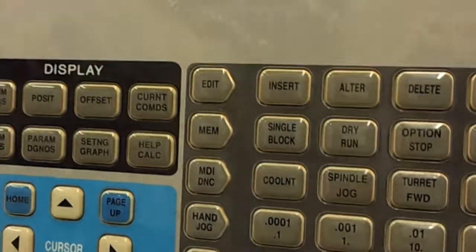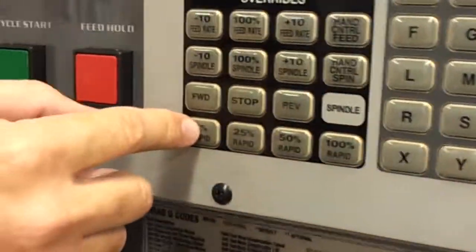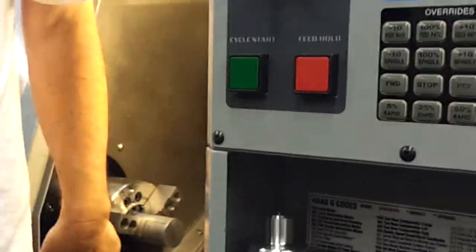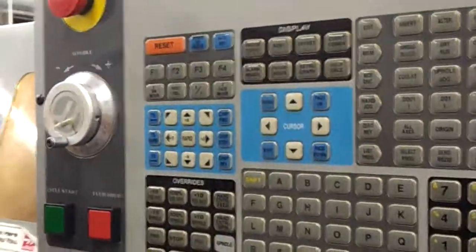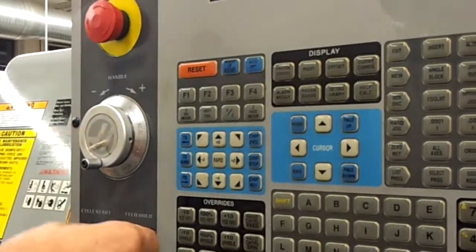Block delete. We want that distance to go. Single block. 5% rapid on this because there's not much travel right here. All right. I want each person to do this. Go through the program.